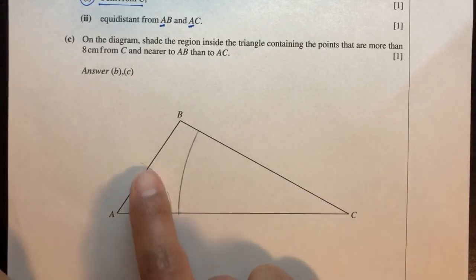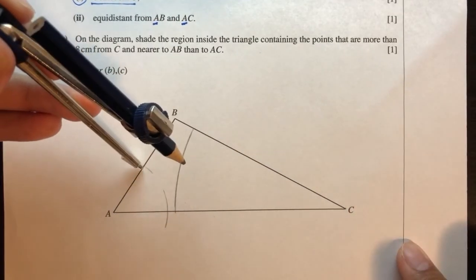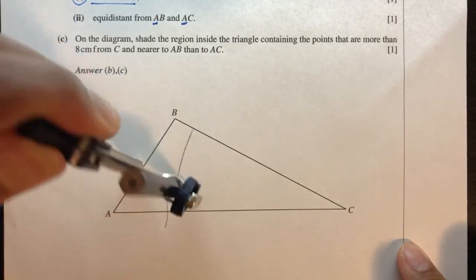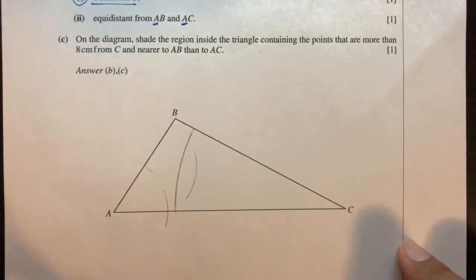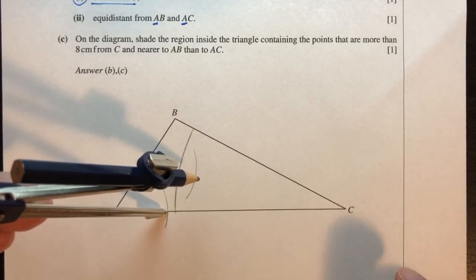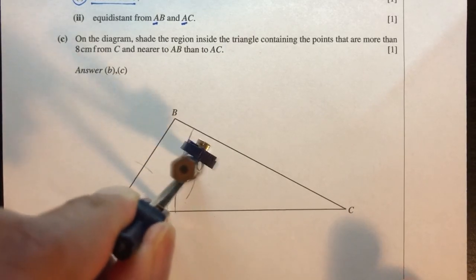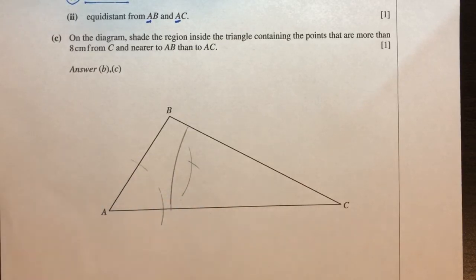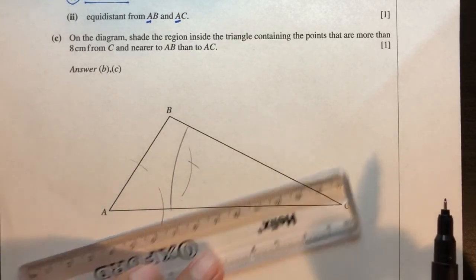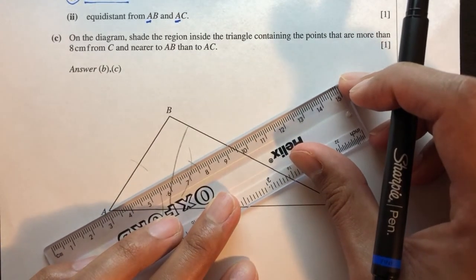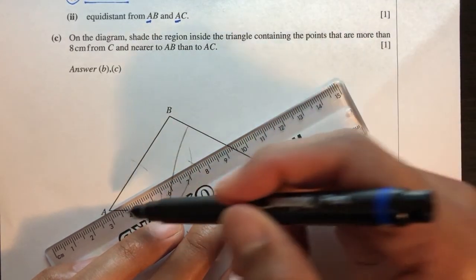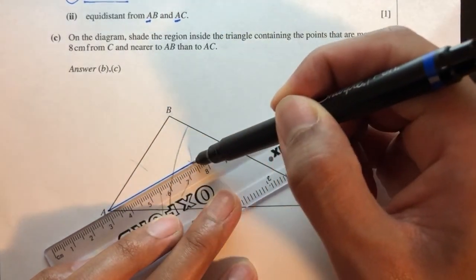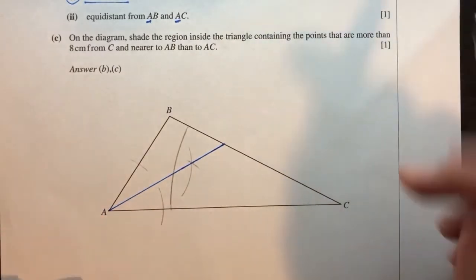You have 2 points of intersection. Go to the point on AB. Draw an arc inside, and go to this point. Intersect this one. You have 1 point here and 1 point here. You have to join them together to form the answer for part 2.